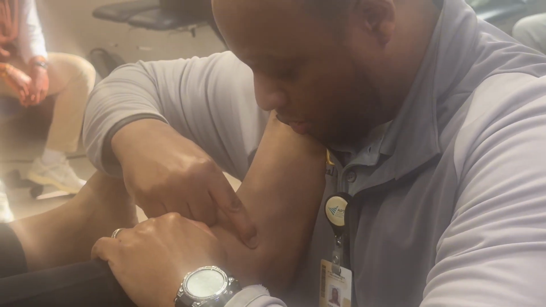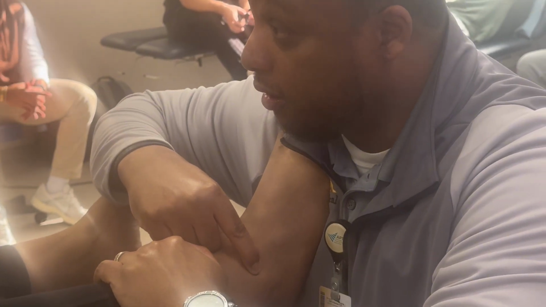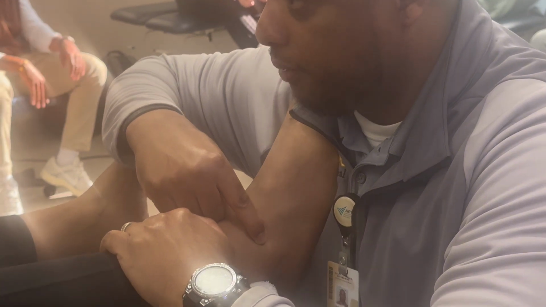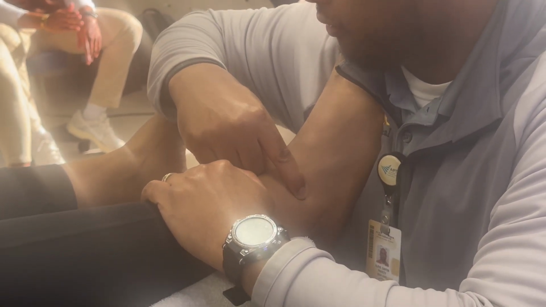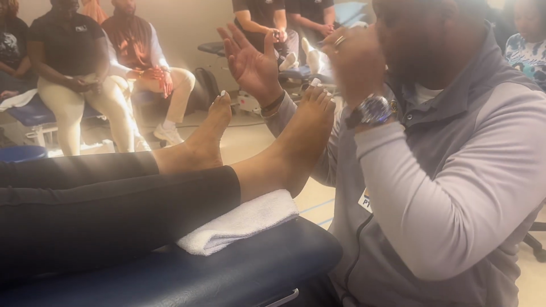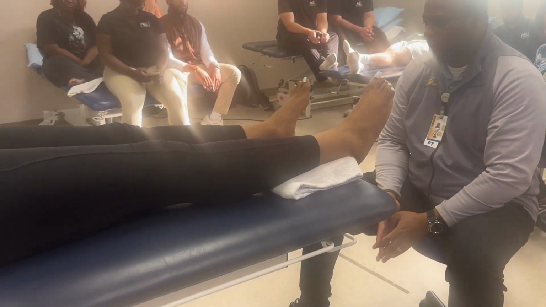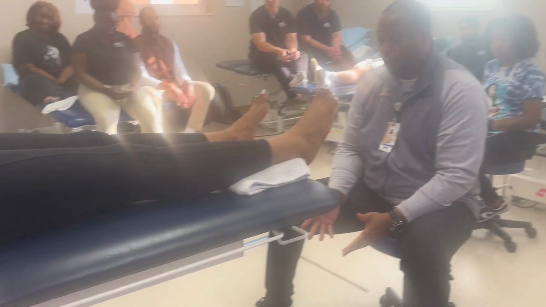So it's smooth over here as well. So no clicking or clunking, nothing abruptly stopping me with mobilizing her talus laterally or gliding it laterally. Both of those felt good. Grade or normal.